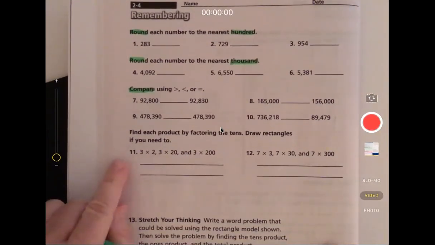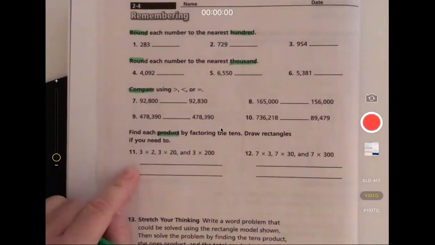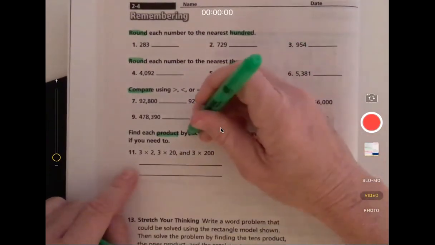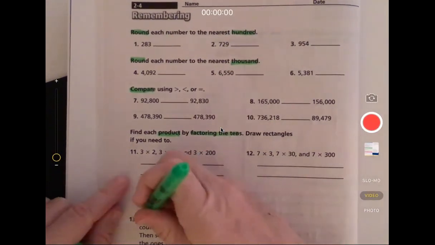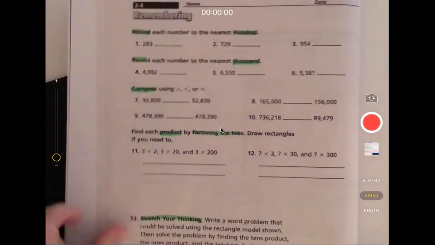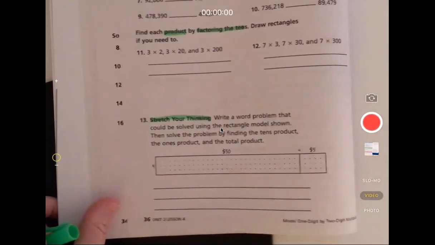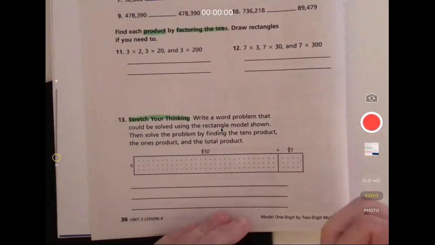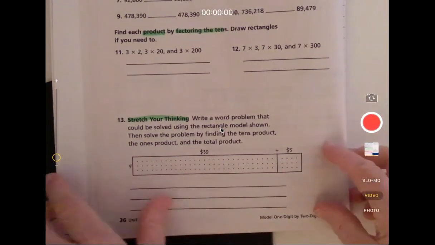11 and 12, you're going to find the answers, right? That's the product, by factoring the tens. Okay? Give these a try. These were a little bit tricky. They even confused me before. So give those a try. And then finally, you have stretch your thinking. Okay? Remember, you need to try this. It's a fun one. You won't learn unless you challenge your brain a little bit. Read it twice, read it 3 times if you need to. Okay? All right, you got this.